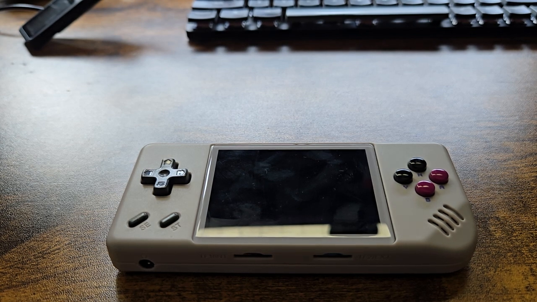Massive battery of 3100 milliamp hours, so it's going to last forever. I think it lasted 10 hours playing video. Display size is 640 by 480. It's got an IPS screen, so it's actually really pretty to look at. Videos are going to look excellent. Image size and video size exactly the same, of 640 by 480.